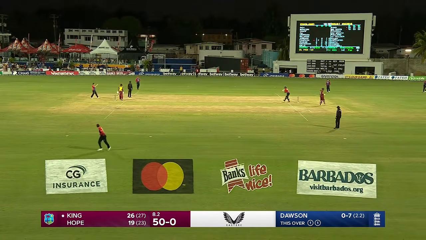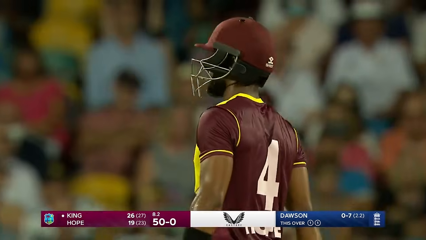There's 50 up there for the West Indies. 8.2 overs, no wickets down. Eoin Morgan scratching his head, not sure where he's going to turn next.